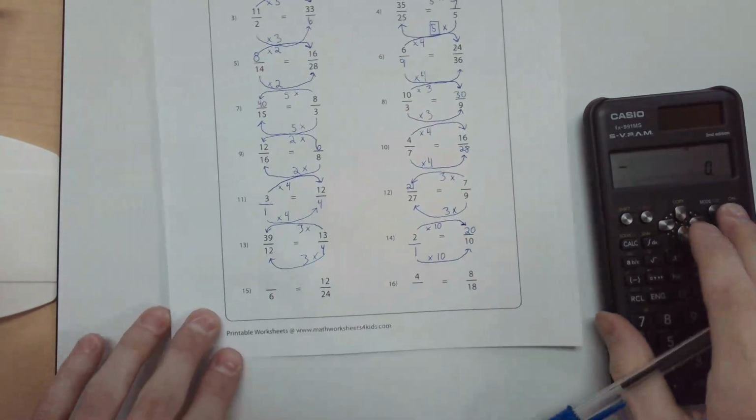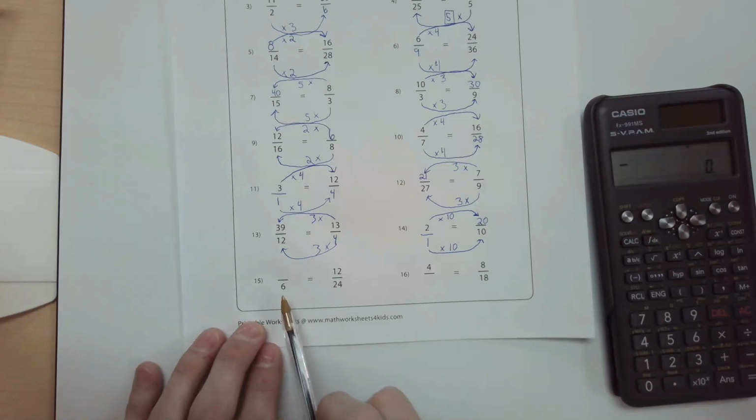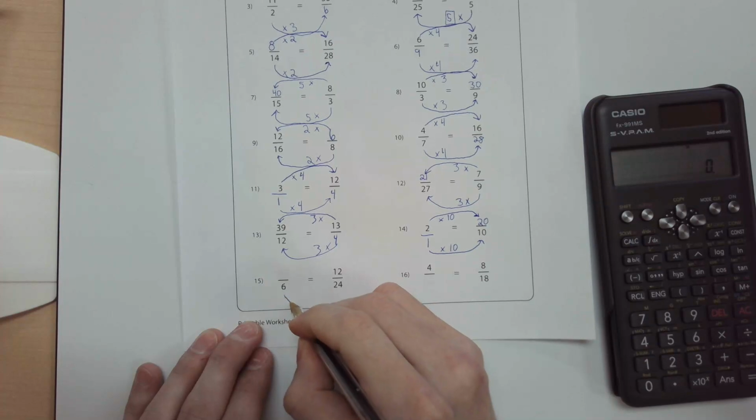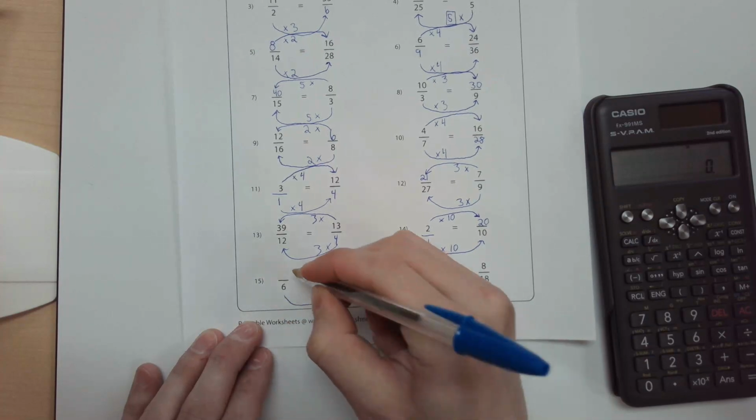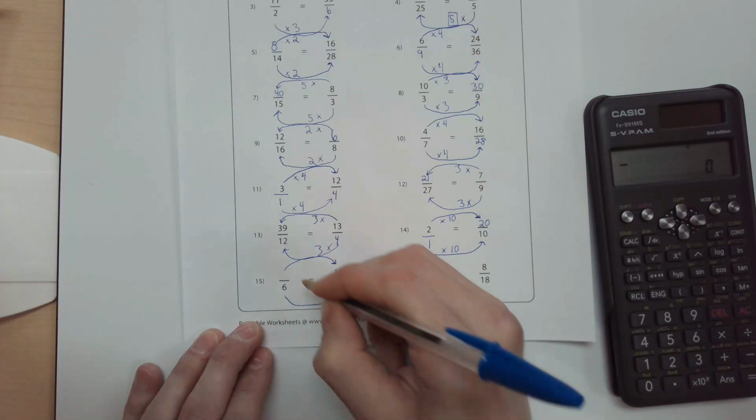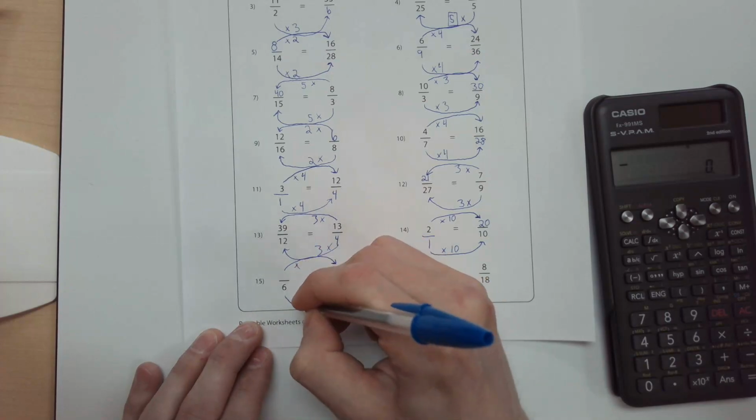Number 15. Smaller number. Let's draw our arrows. Multiplication signs.